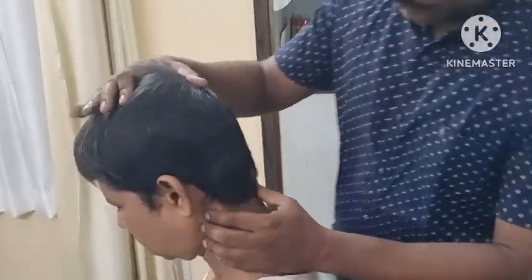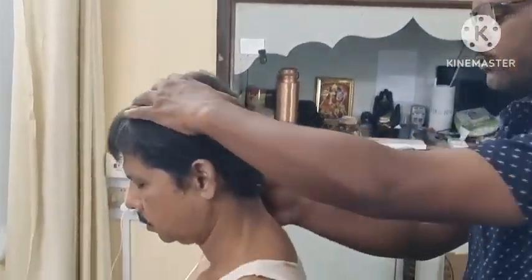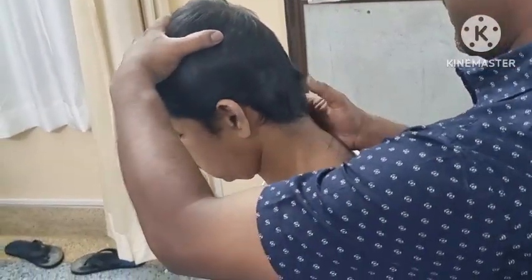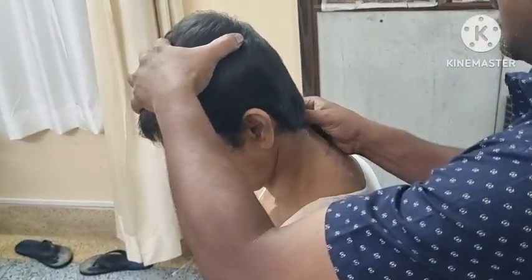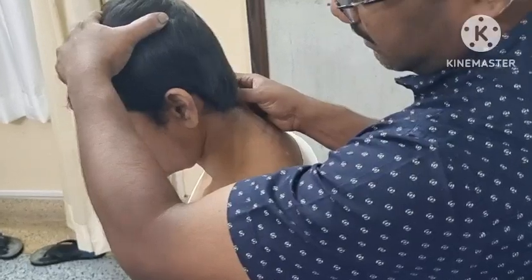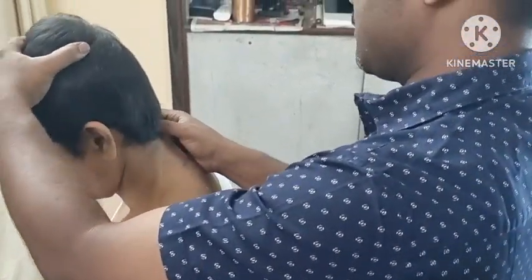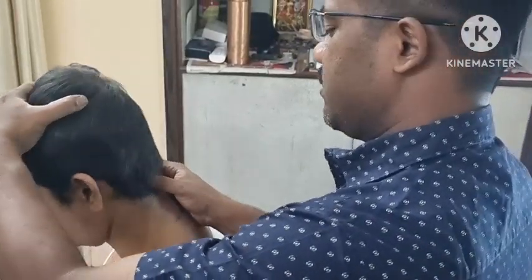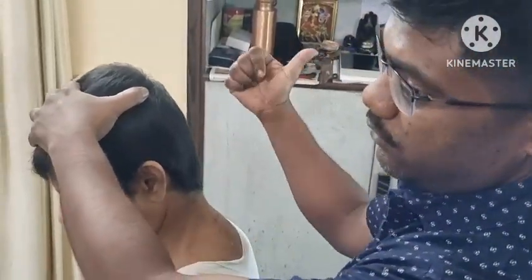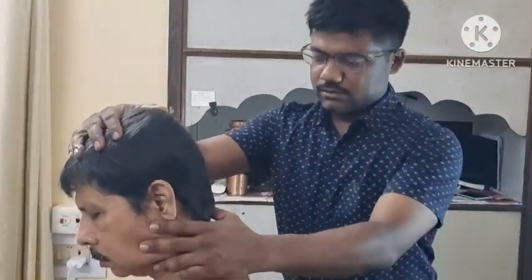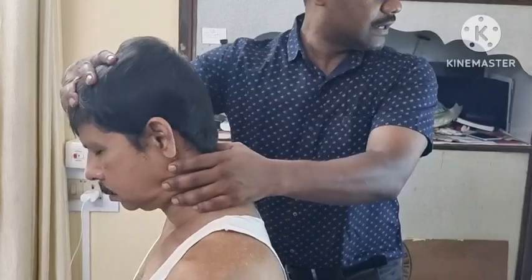The next thing, we need to look into the rotations of C2. So I'm on the left side of the spinous process of C2, and I'm trying to rotate it left. And I don't feel the spinous process. As I rotate the head towards the left side, the spinous process should shift towards the right side. It's not doing that. And also the left side of the spinous process of C2 is tender. So let's try the right side.